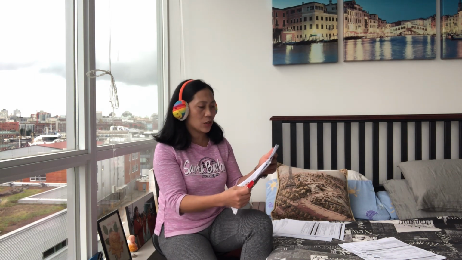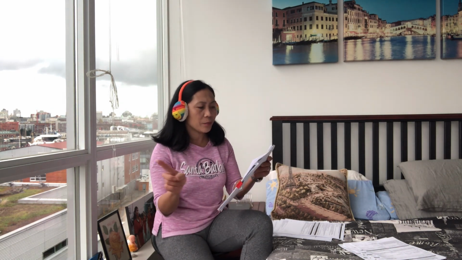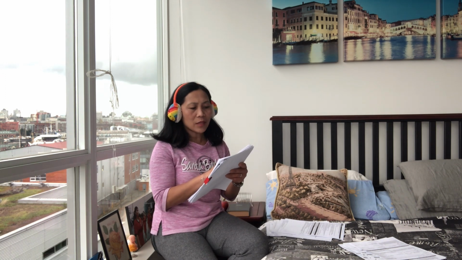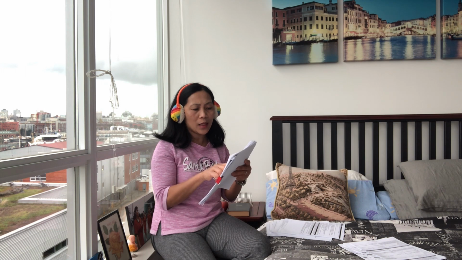So this is the adult general passport application. Number 1, personal information. Then the surname. Of course, your surname that you want to use. Then given names. You can write your first name. If you have a second name, you can put it as well.